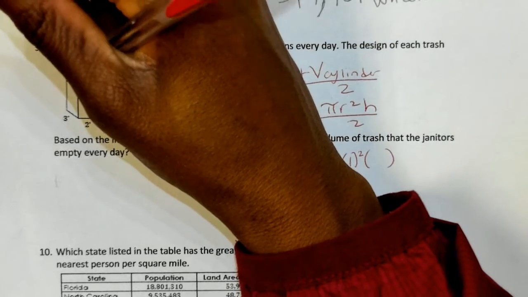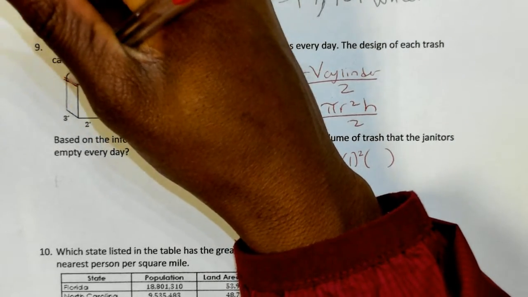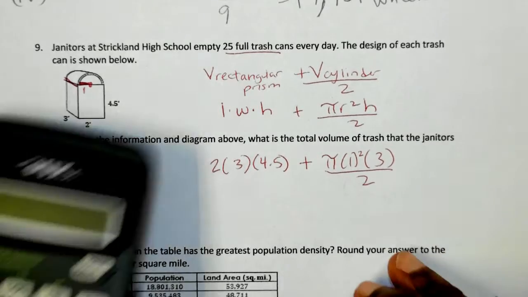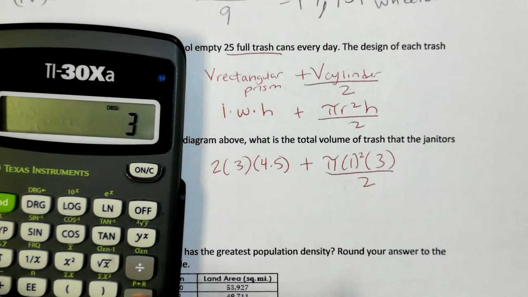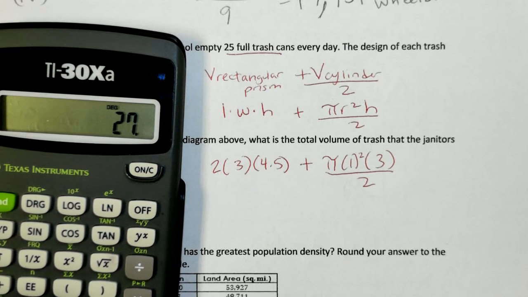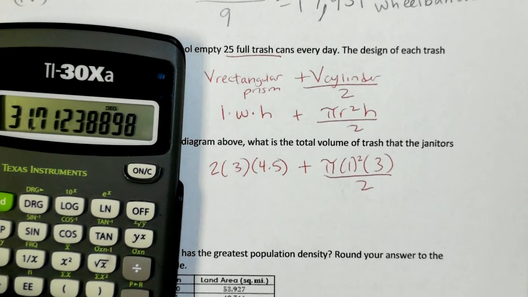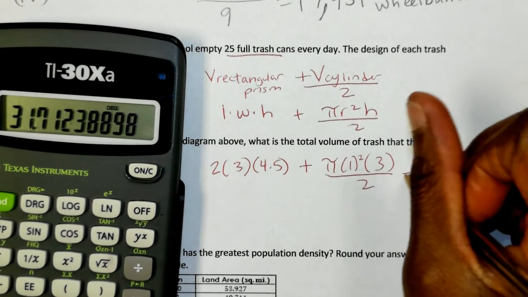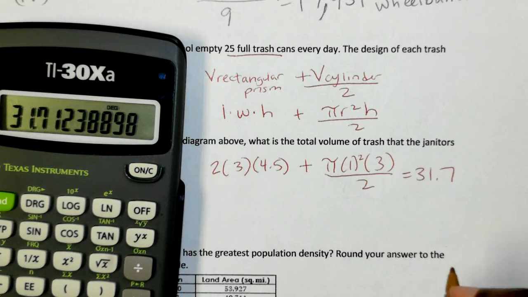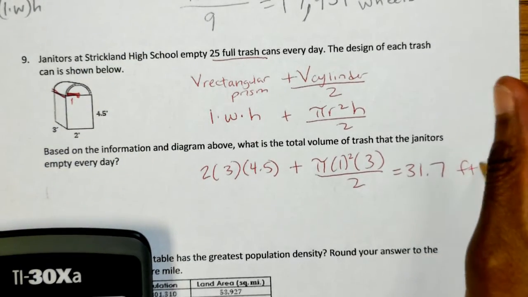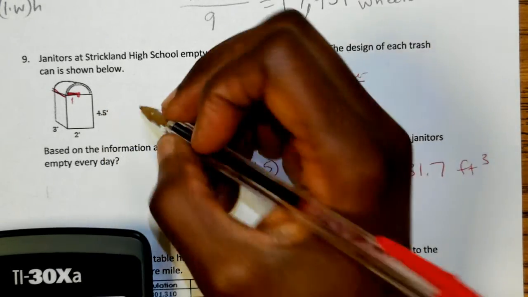The height of the cylinder means the distance between circular faces, so this is actually 3. Okay, so it's 2 times 3 times 4.5 plus pi times 1 squared times 3 divided by 2. Okay, so these two together equal 31.7 feet cubed. It was feet. This one dot means feet, 2 of them is inches.